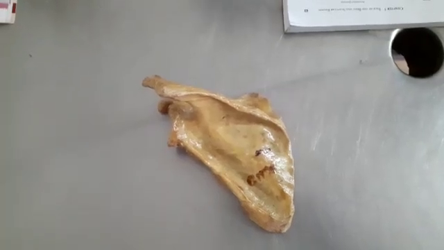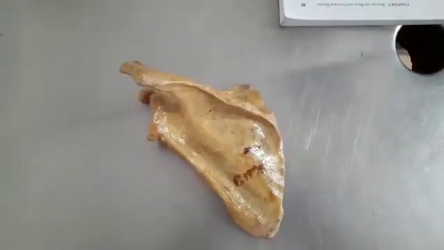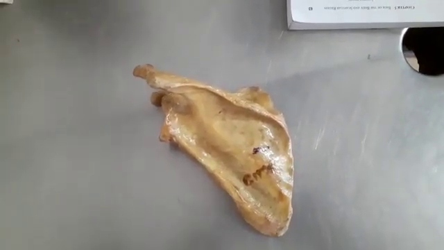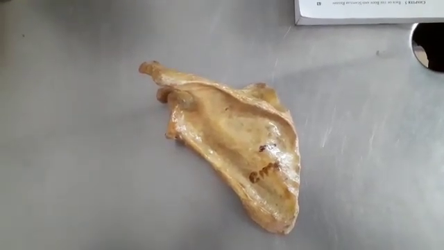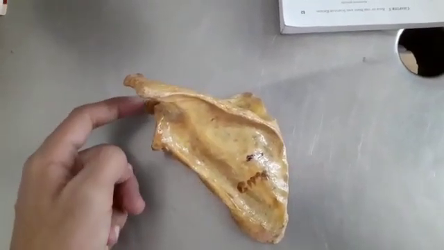Identify the side of the given bone. It is left-sided scapula. Describe its anatomical position. The scapula is kept on the back of the thorax in such a way that glenoid cavity looks laterally forwards and slightly upwards. Coracoid process is directed forwards.